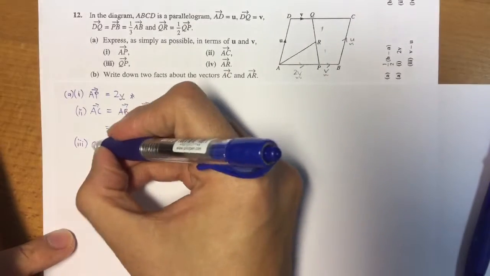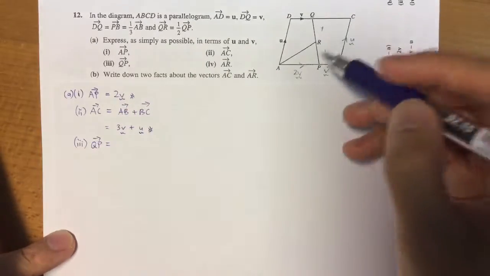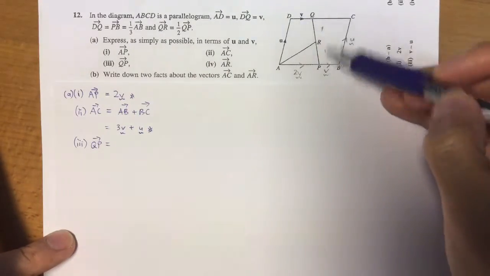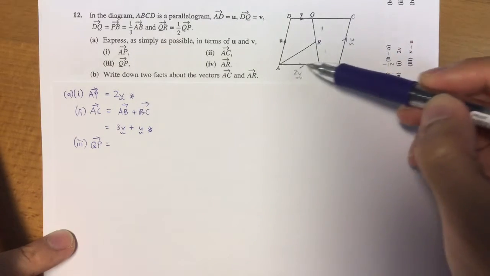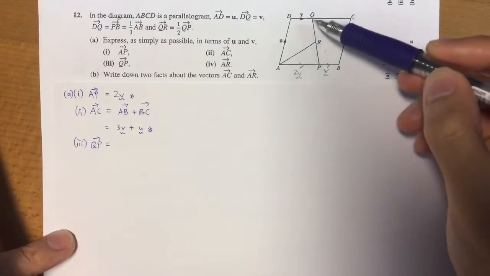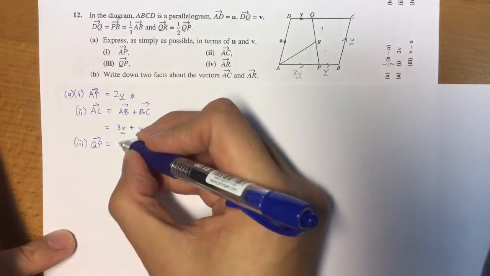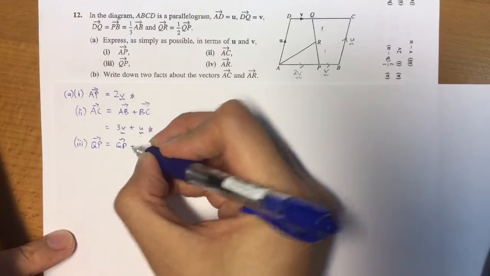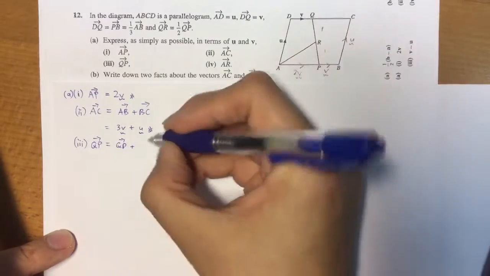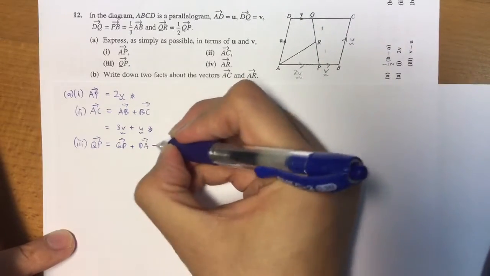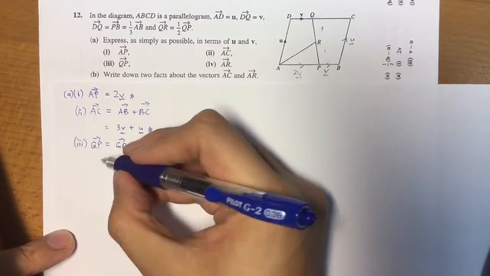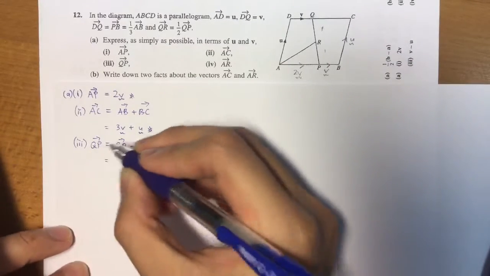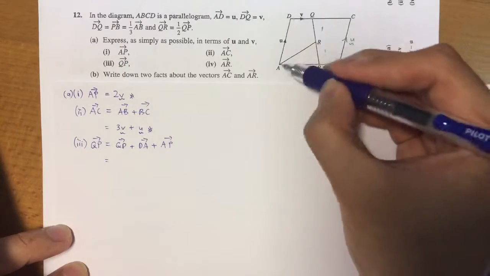Part 3, Q to P. We're going to take a route in which we have a lot of the known vectors u and v, and then add it all up. So Q to P goes from Q to D, then from D to A, and then from A to P. It's like taking the shortcut and splitting it up into the so-called long cut.